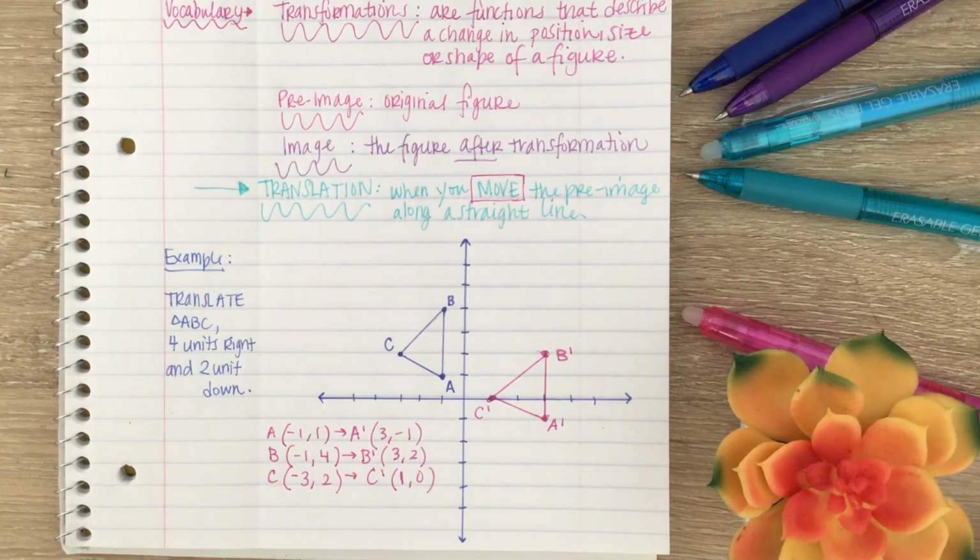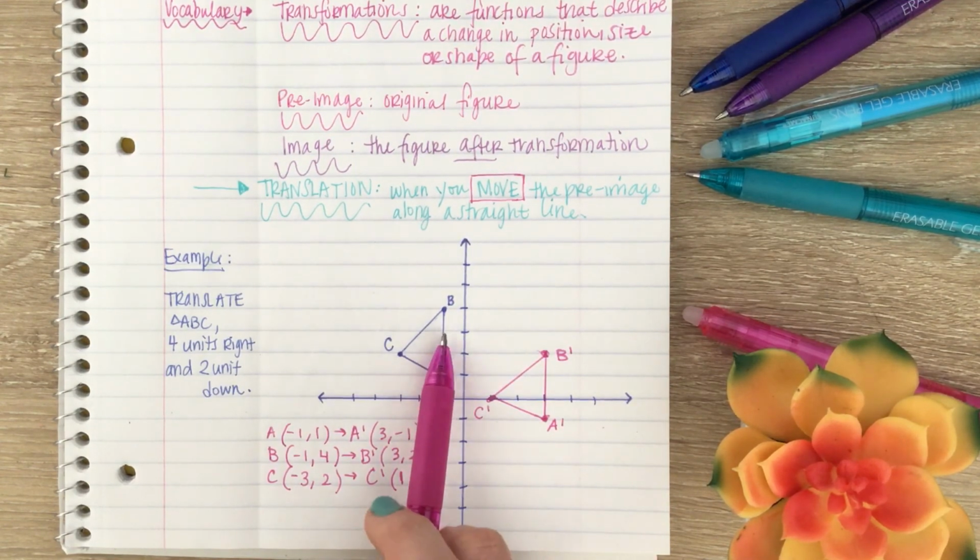Now, let's say we have something like, well, what if it just tells me to translate this triangle ABC 2 units up? Well, there's only one step then. It gets even easier. All you have to do is move this triangle 2 units up.